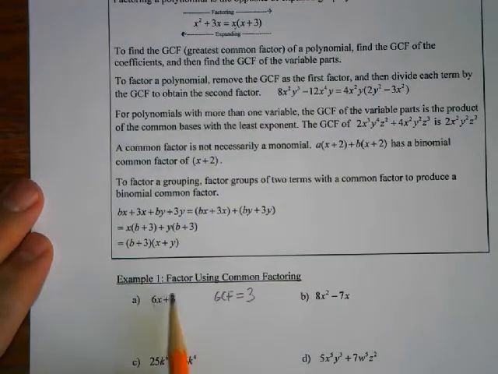And then you look at the variables. In this case, the only variable being used is x. Now, in order for x to be a common factor, it would have to be in both terms, and you can see that in this case, it isn't. So I cannot have an x in my greatest common factor, because the terms don't all have an x. So that is the extent of my greatest common factor.